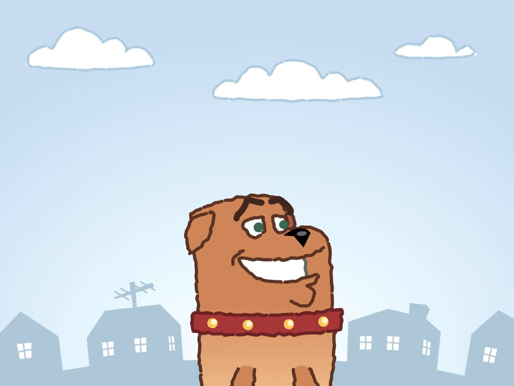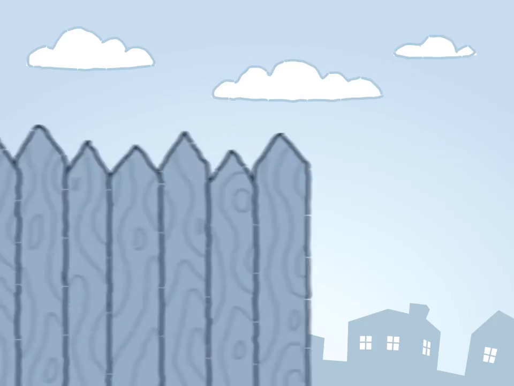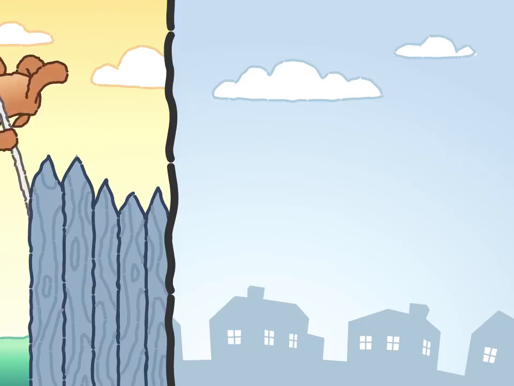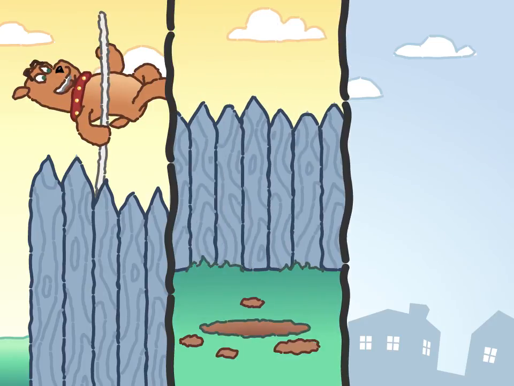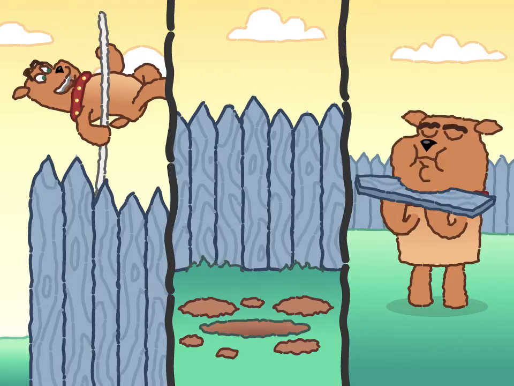Picture my dog Muggs and the fence that keeps him, against his will, in my yard. Now, think of some ways Muggs might get loose. Muggs can jump over the fence. Muggs can dig under the fence. Muggs can chew through the fence.